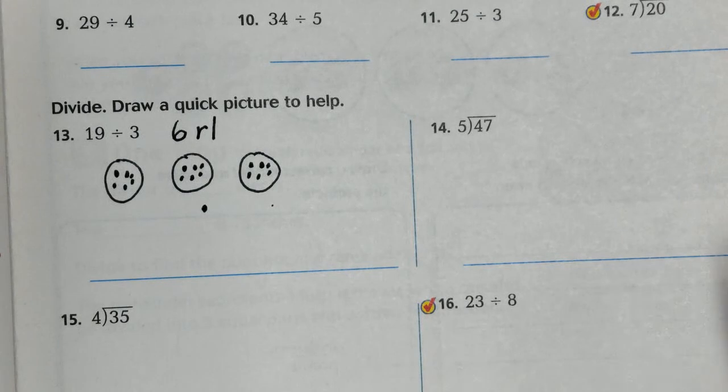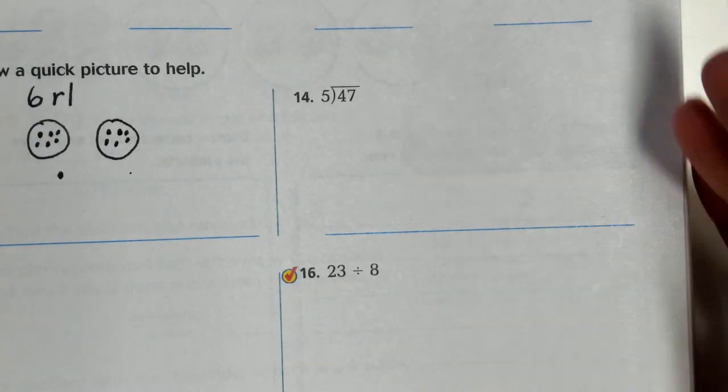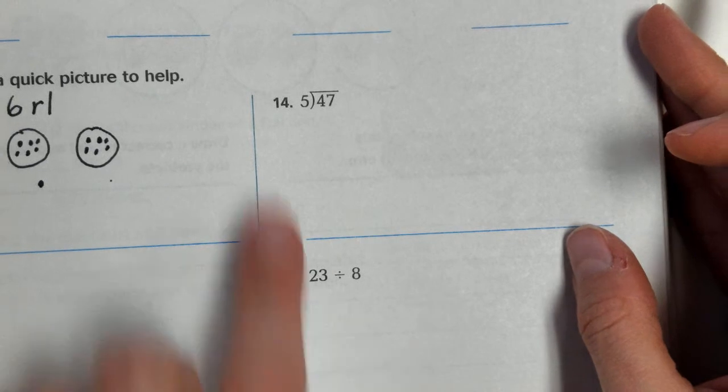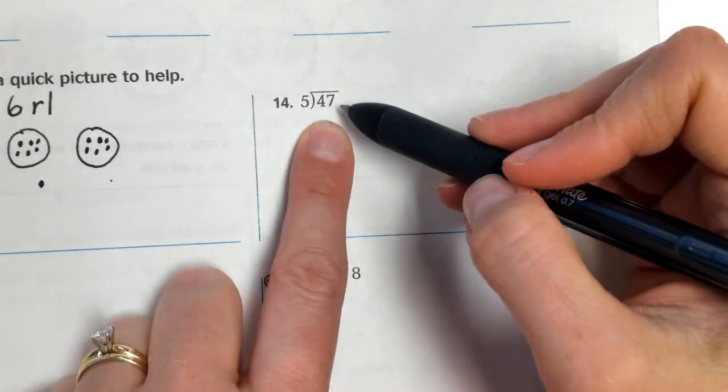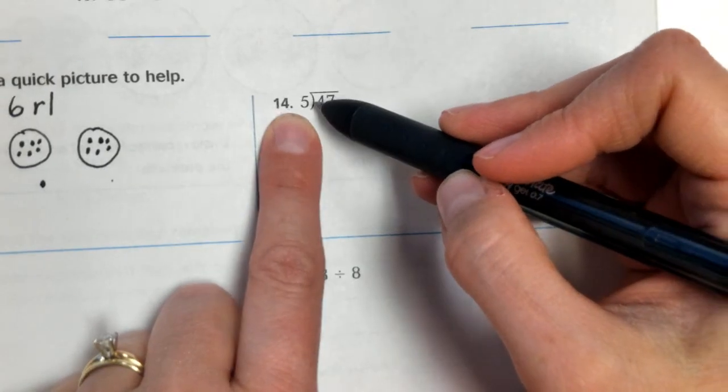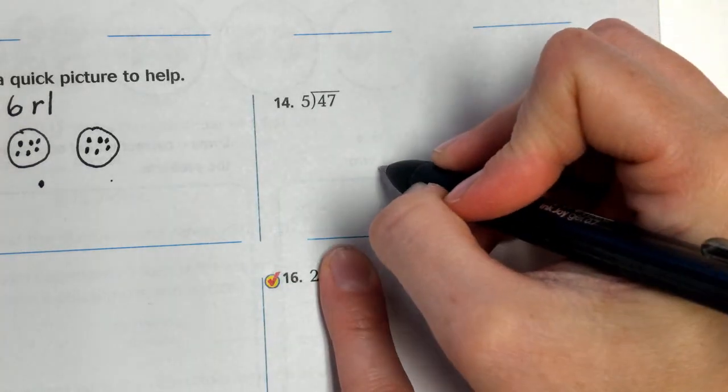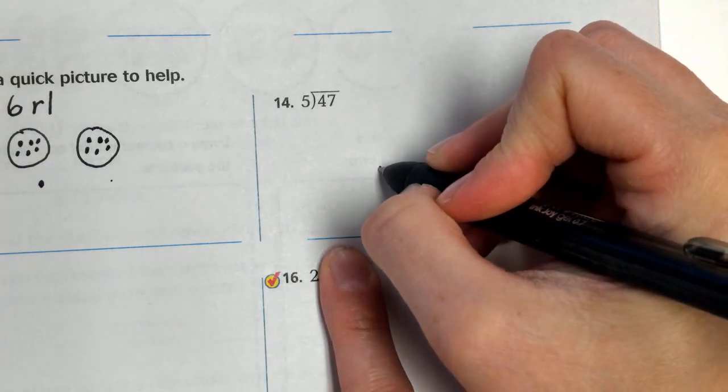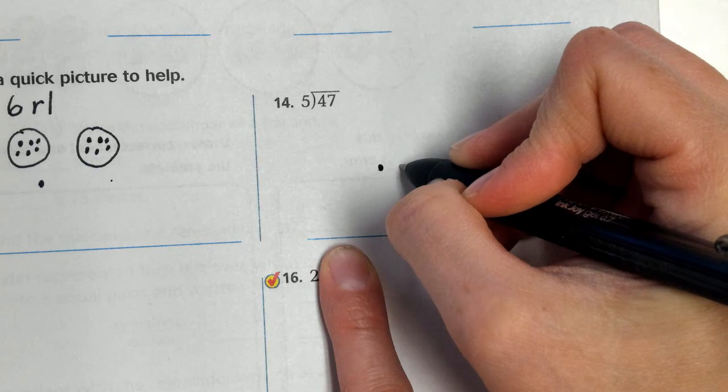Now, sometimes I can't tell if I'm going to have enough for each group, so it might be better to line them up. And I'm going to show you how, and this is using an array. So here I have 47 divided by 5. So I'm going to put my dots in a line.